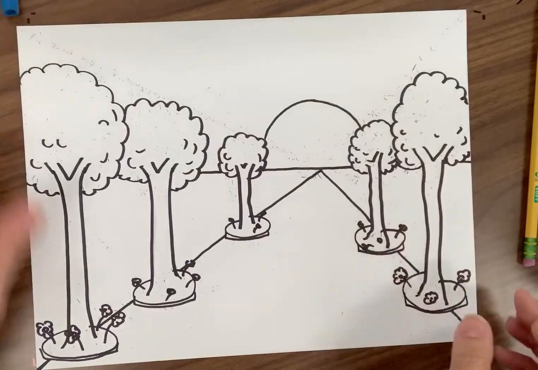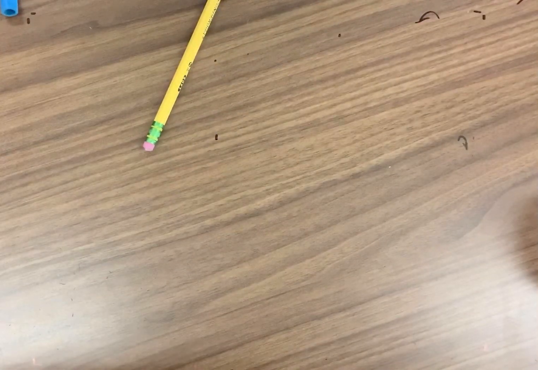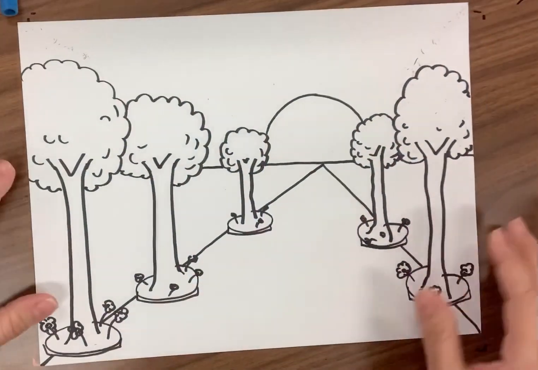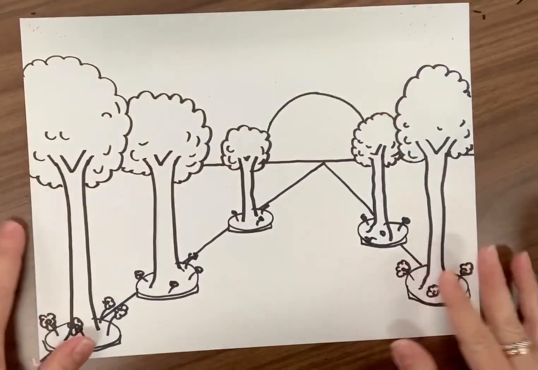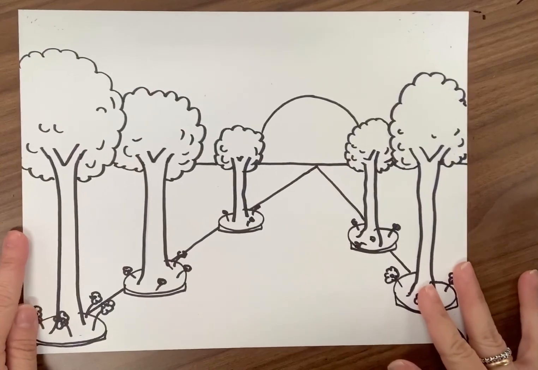Okay, I think it's good enough. So this is our drawing.